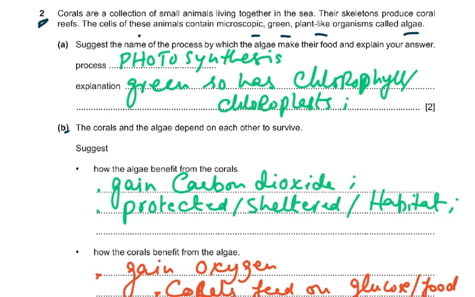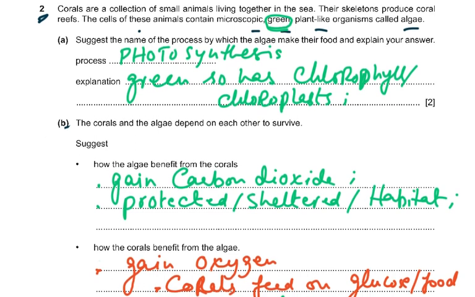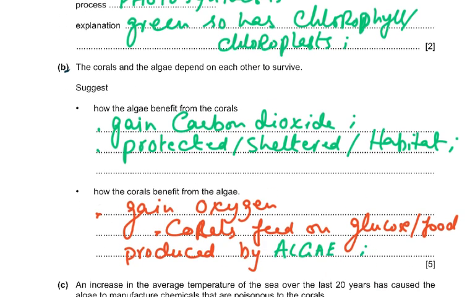So now let's see how we can word it. The process is photosynthesis, the explanation is green, so it has chlorophyll, or you could have said chloroplast. Then how do the algae benefit from the corals? Well, naturally the algae benefit because the coral gives carbon dioxide, which the algae use to photosynthesize, and it gets a protected sheltered habitat. Then how do the corals benefit from the algae?